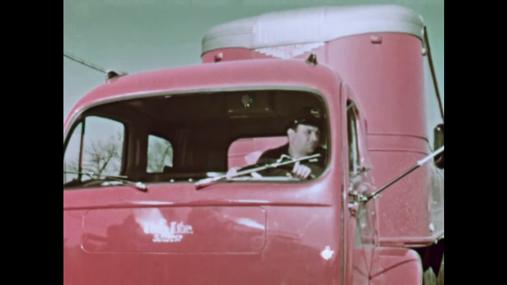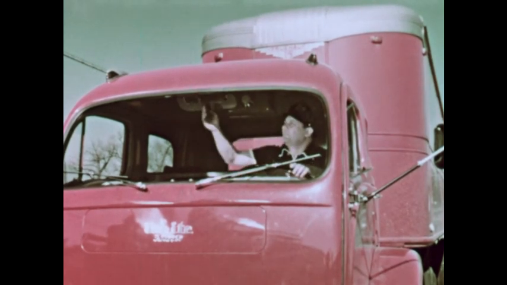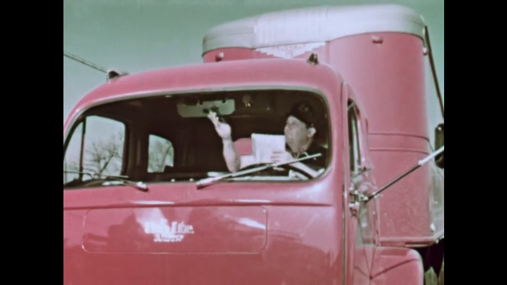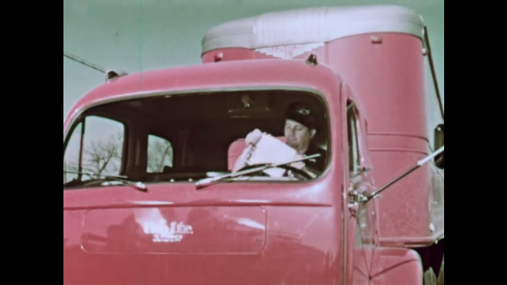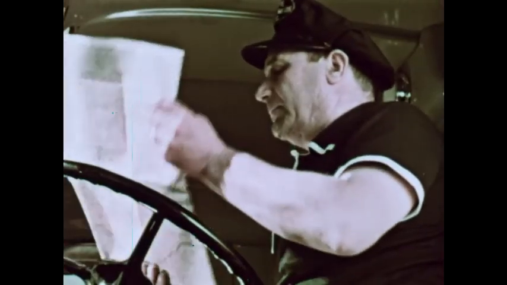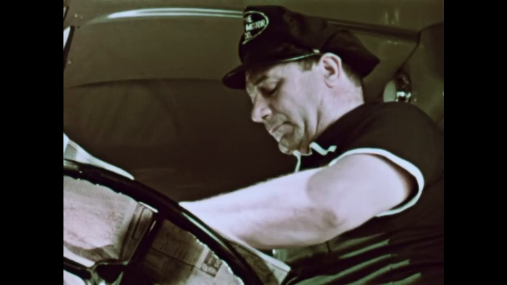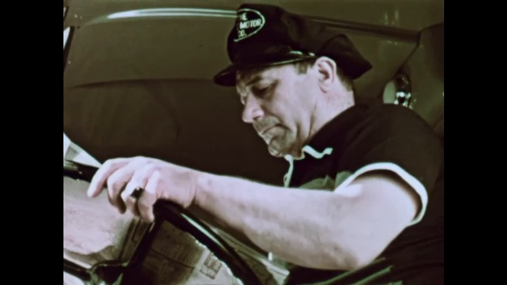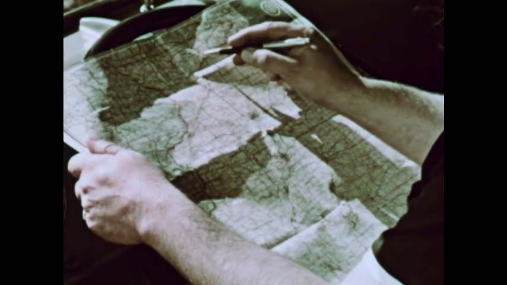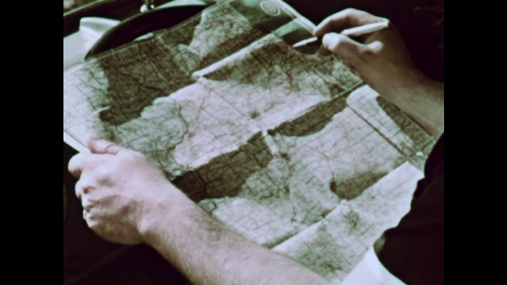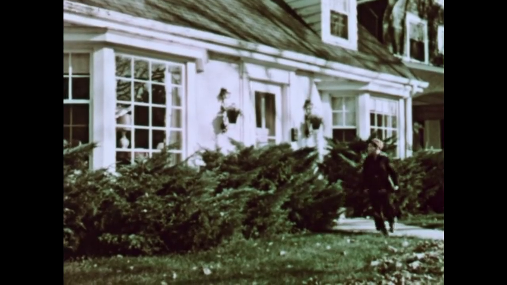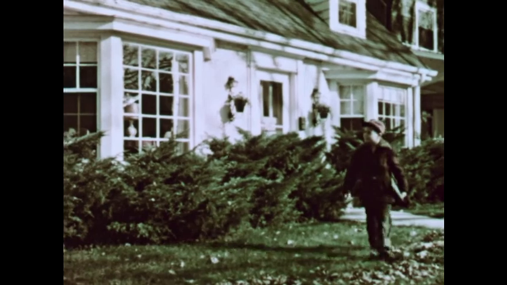But suppose we want to know something more. For instance, to find out what road to take in unfamiliar country. For this, we have to look at a map. A map is a drawing that tells a story in sign language. How do we read the sign language of maps? Well, let's find out what George knows about maps.